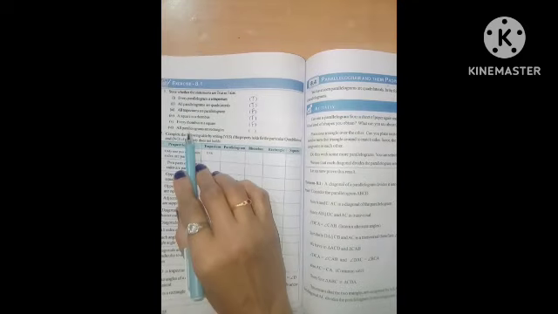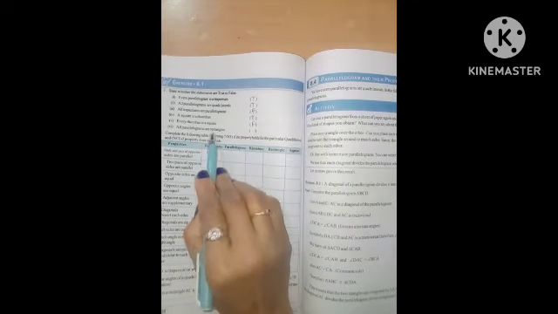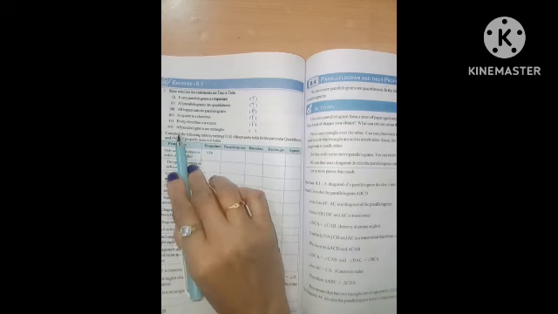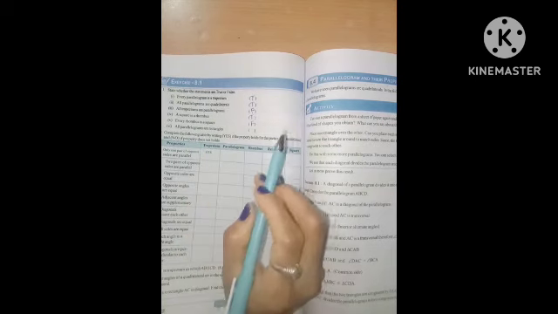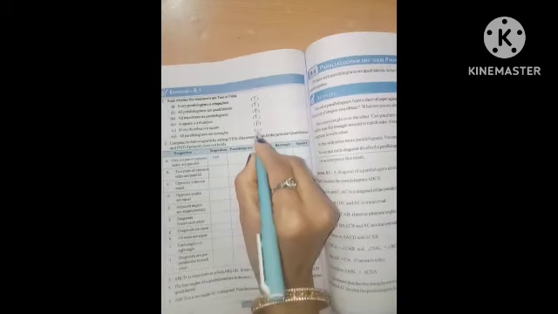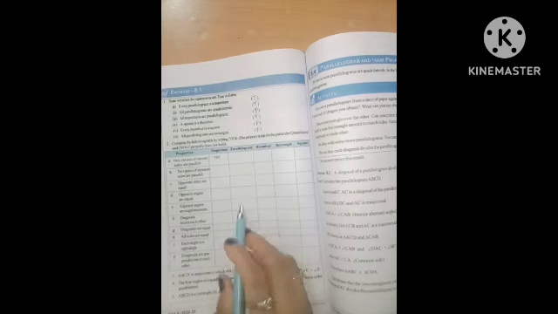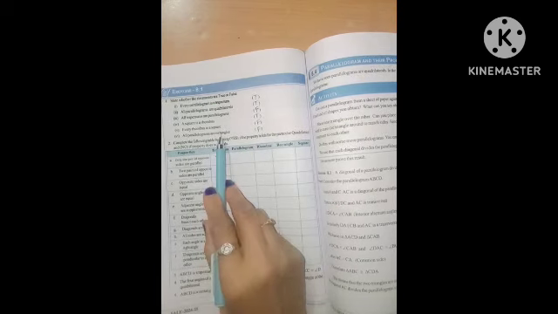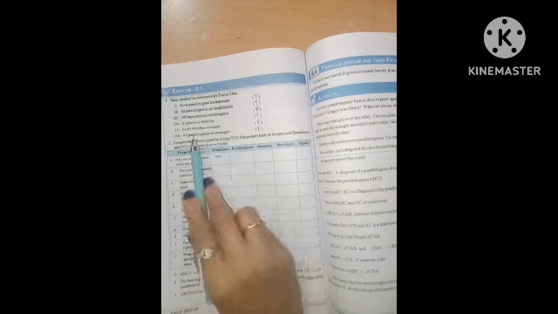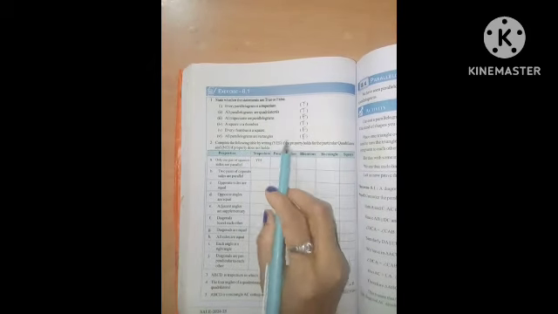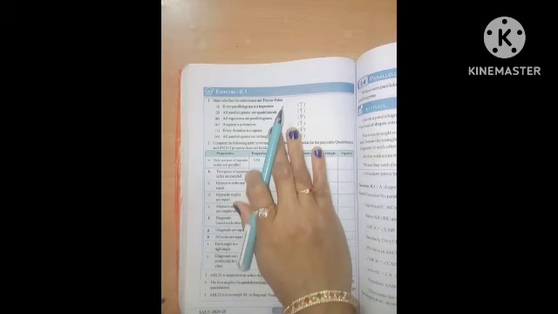So the statement that all parallelograms are rectangles is false, because in rectangles all angles are 90 degrees, but in parallelograms the angles are different. So that's why this statement is false. Are you clear? Did you understand?